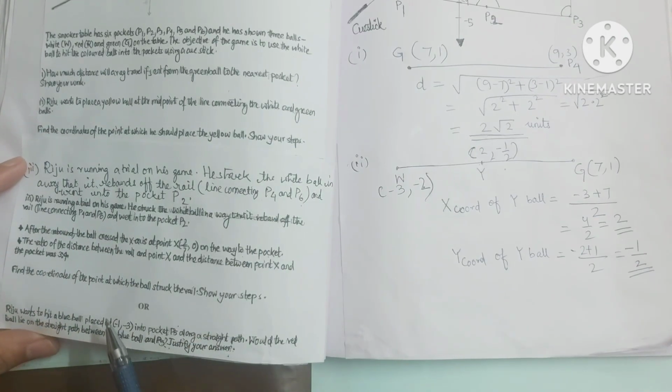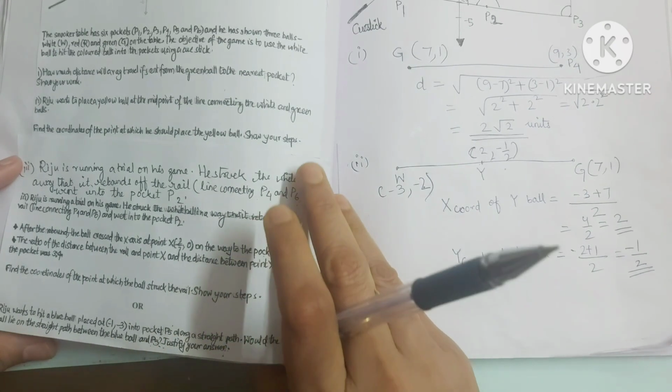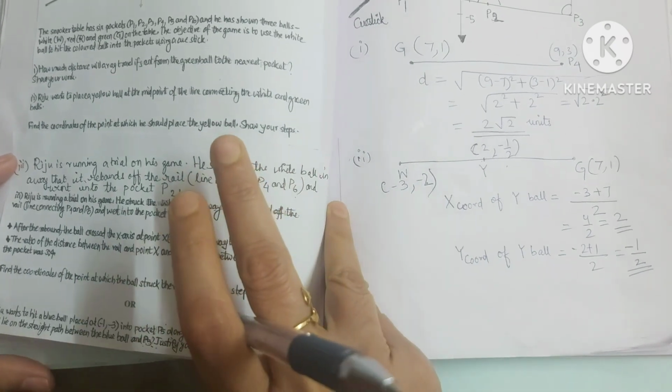whether the blue ball, red ball, whatever its coordinates are on the snooker table, and the pocket P5, are they on a straight line or not? So let's first look at the coordinates of P5 and the red ball. Then we can determine whether all of these three are in a straight line or not.